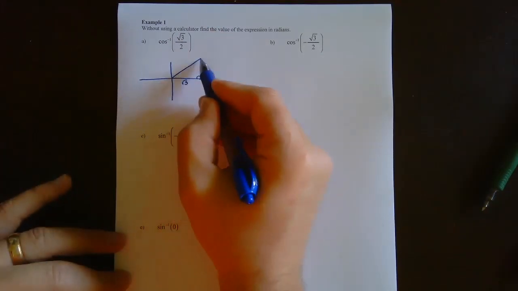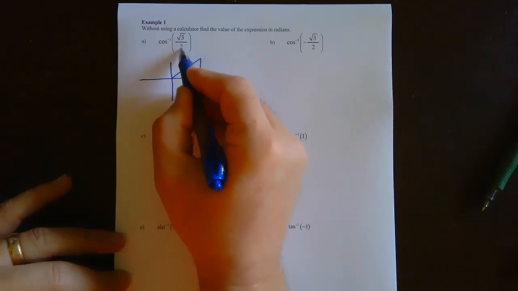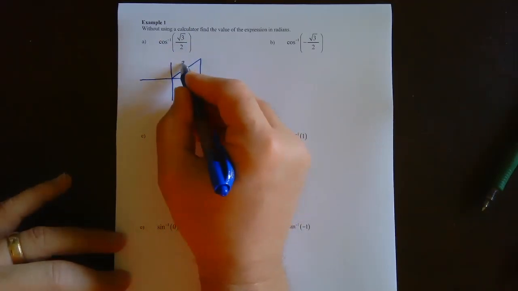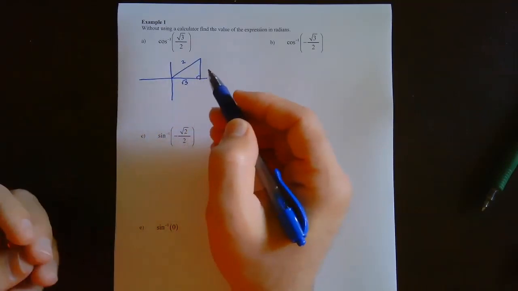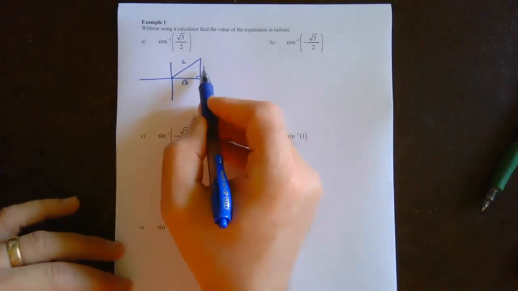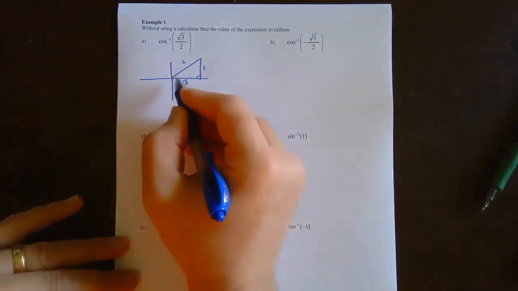And I know this radius because cosine is x over r, right? This is my x, and this is my r. And those are two sides of a special right triangle. So you should know this side is going to be 1. And what angle is always opposite 1? Well, it's pi over 6, right?